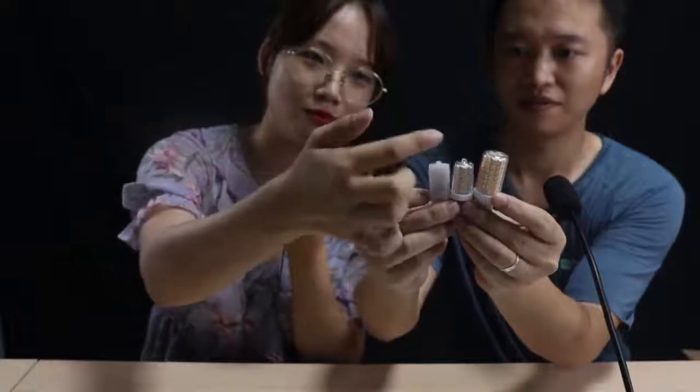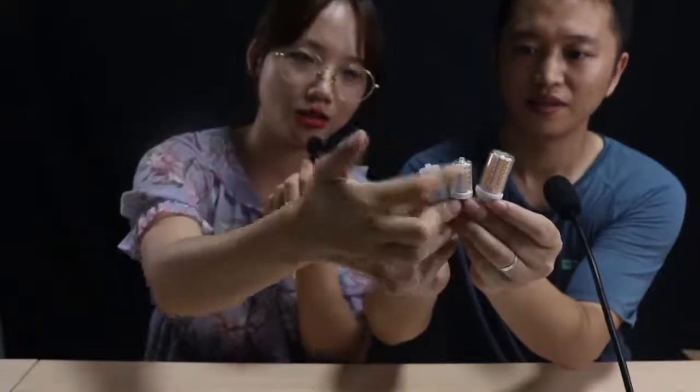And they are equivalent to 25 watts, 40 watts, and 60 watts. Also, there are 2 color options: the warm white and cool white.